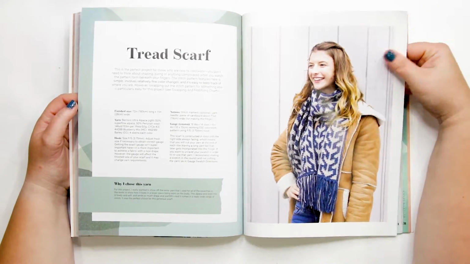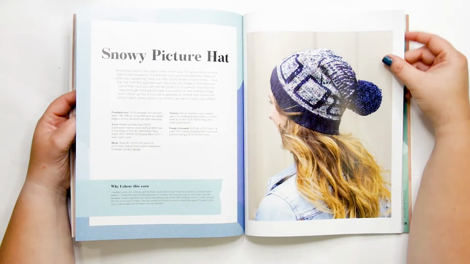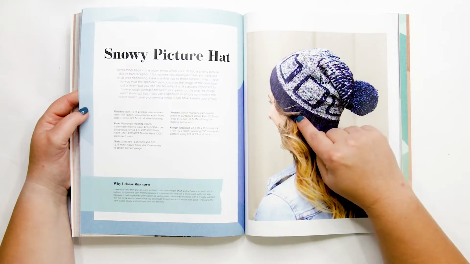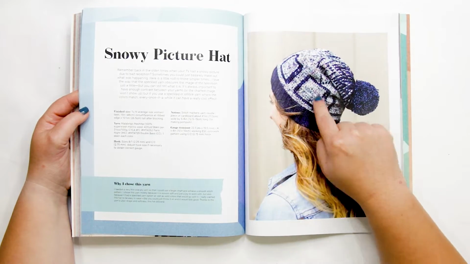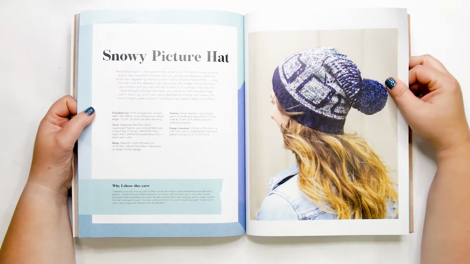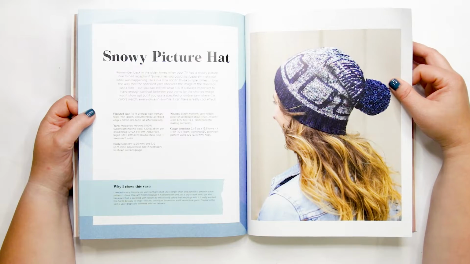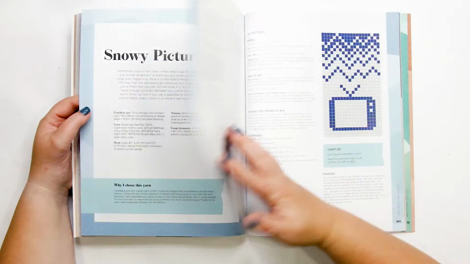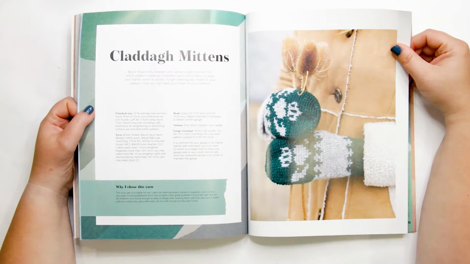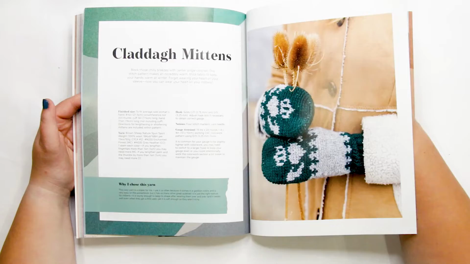So there's the thread scarf, the snowy picture hat. And in case you can't see here, because there is this bend in the hat, it is a TV image on the hat, which I thought was really, really cute. And this comes in one size. It is to fit the average size woman or teen, and it's a 19-inch circumference hat. The Claddagh mittens. Again, this is a one size pattern. It fit an average woman, it says.